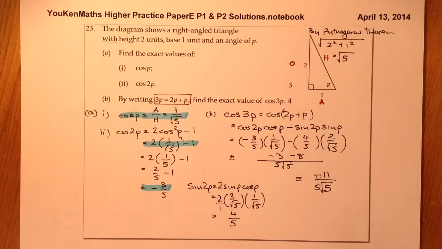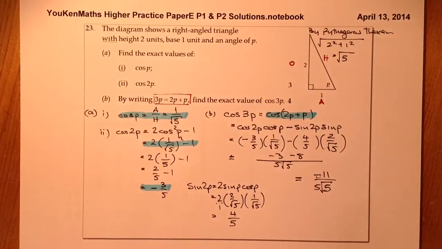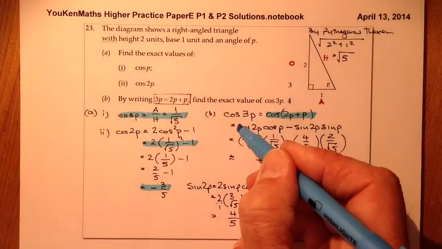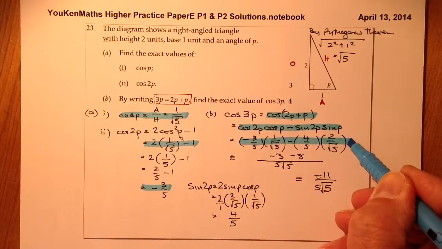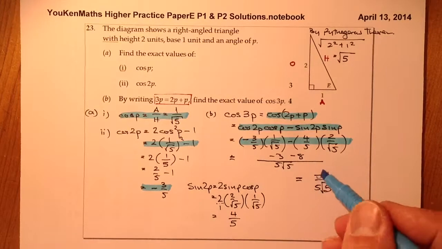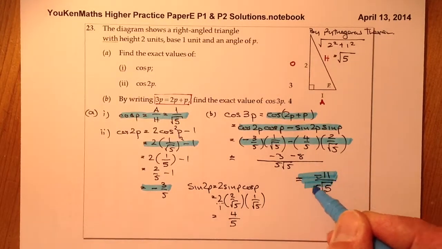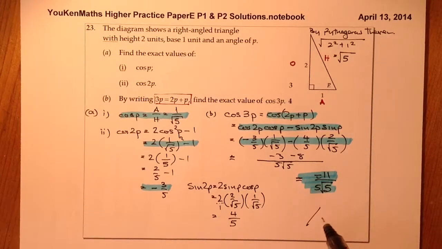Let's go for part B, and we've got 4 marks to give here. I'm going to give 1 mark for replacing the 3p with 2p plus p. 1 mark for expanding the formula out. There'll be 1 other mark for substituting in the correct values, which will include working out the sine 2p from here. And there we go, there for the final answer. So that would be, the question there would be out of 7 marks.